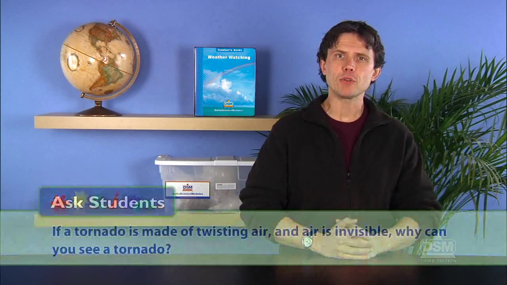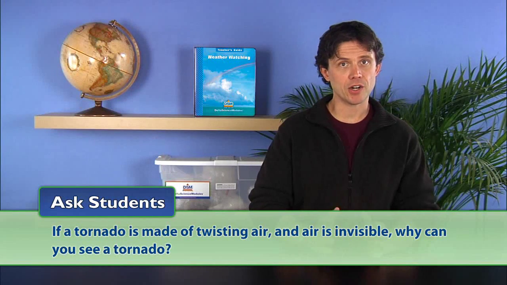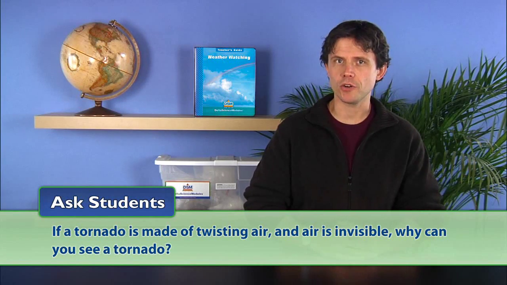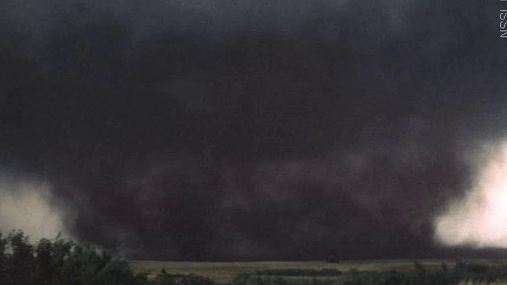Ask students, if a tornado is made of twisting air and air is invisible, why can you see a tornado? Guide students to understand that a tornado is like a giant vacuum cleaner. It sucks up dirt and debris from the ground. This dirt and debris, as well as raindrops from the clouds, are what give tornadoes their dark color.